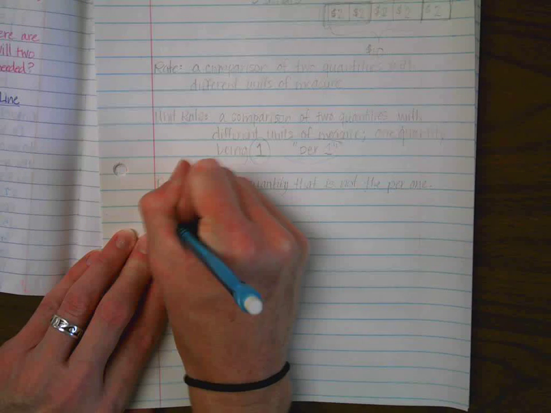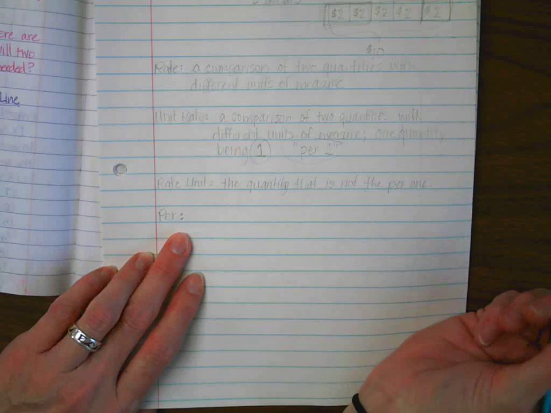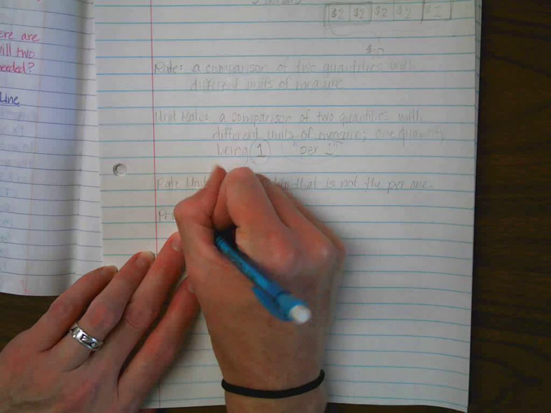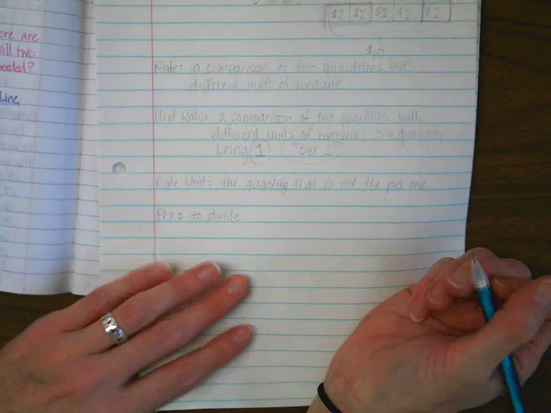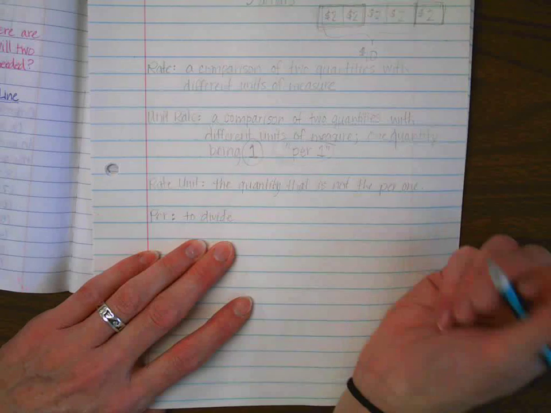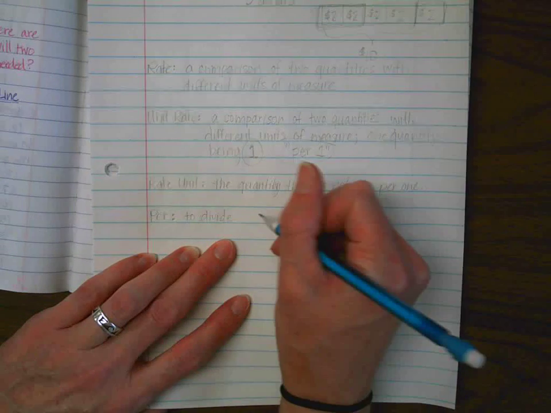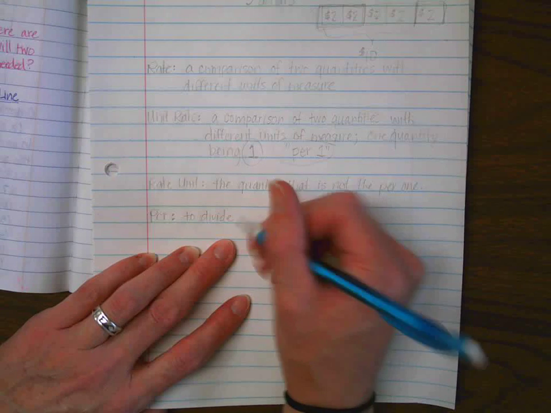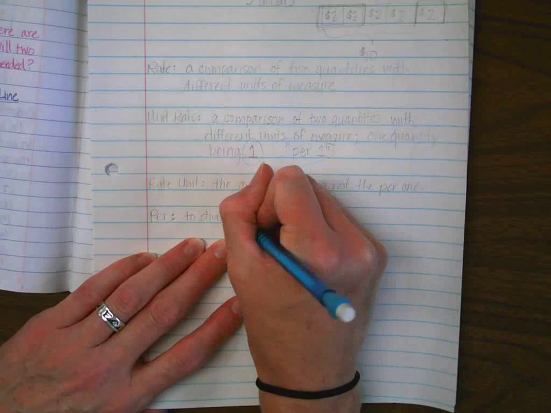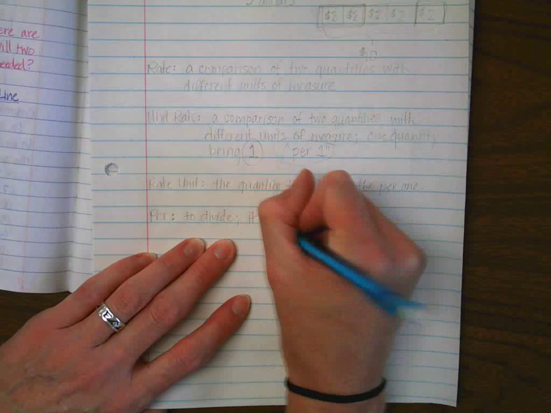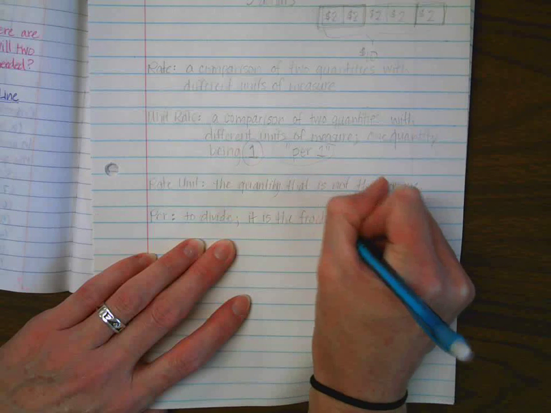Okay? And then your last one, I keep saying this word and you need to know what it means. Per is basically, it means to divide. Okay, it also is when we read a fraction or when we read a rate, we say $2 per 1 pack. So that means that it is the fraction bar of a rate.